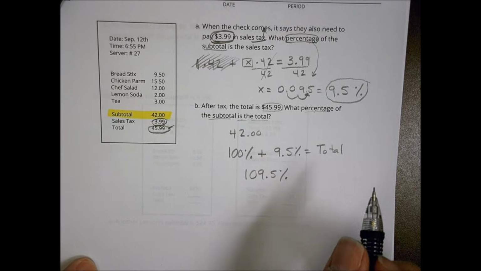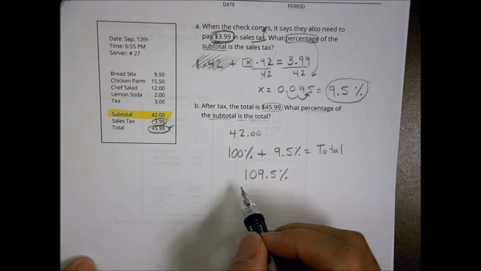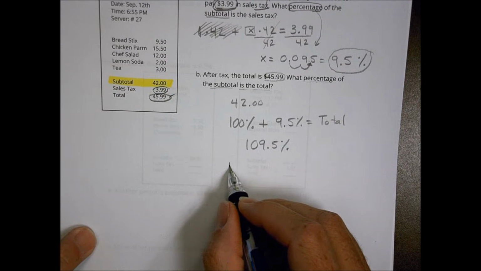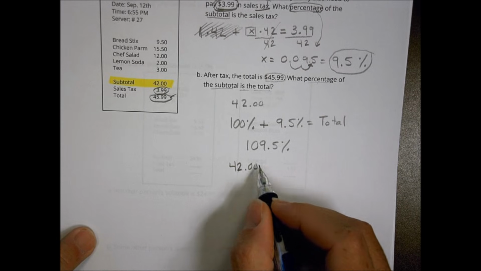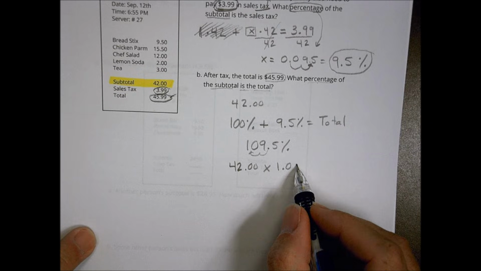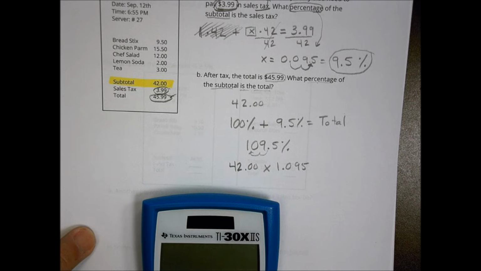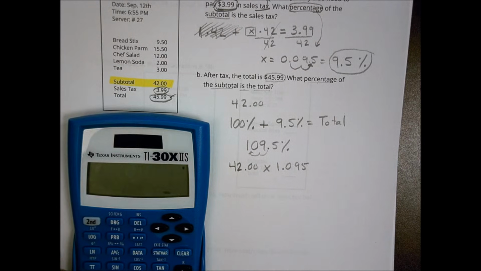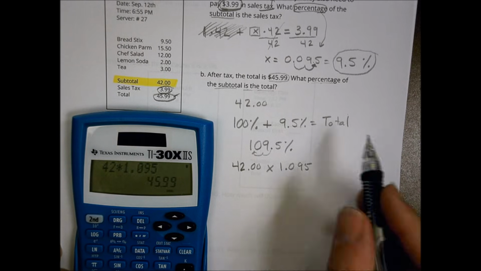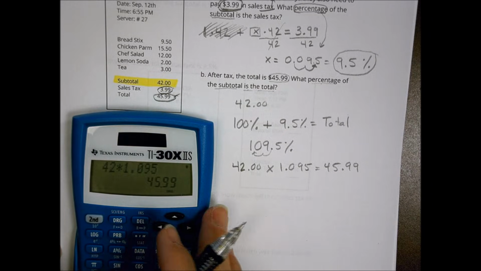That's how much my total bill is going to be, 109.5% of the subtotal, which means that if I took the subtotal, $42, and multiplied by 1.095, moving the decimal over two spaces, what I should come up with, and we'll see if I'm working right this morning, is 42 times 1.095, which gets me $45.99, our actual total.